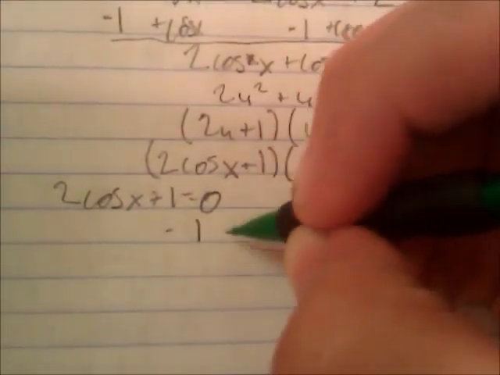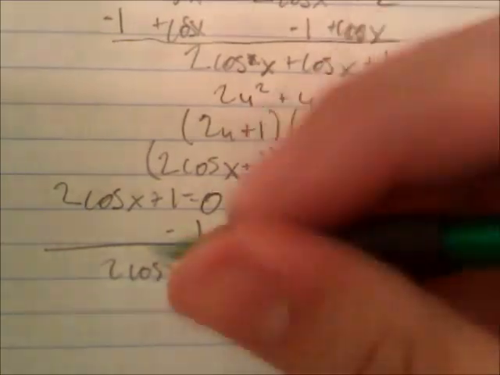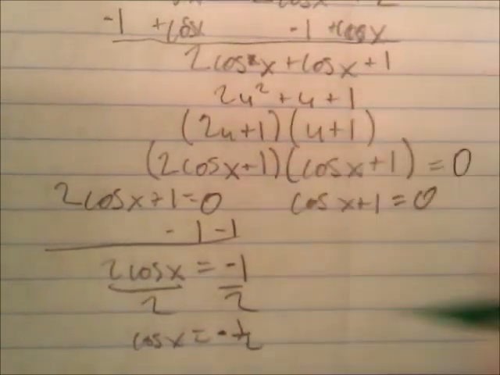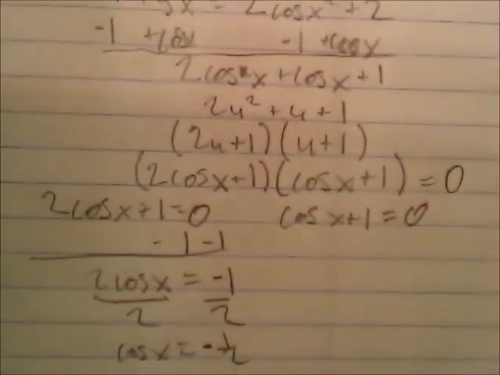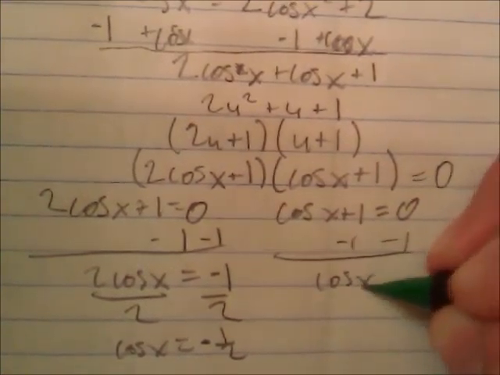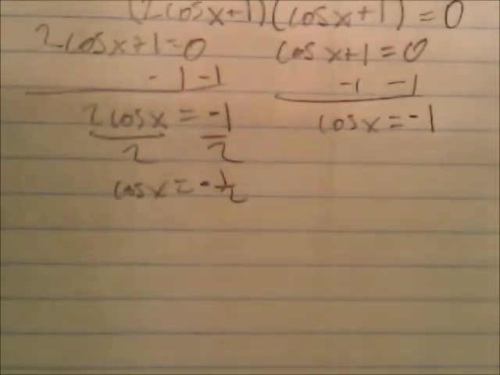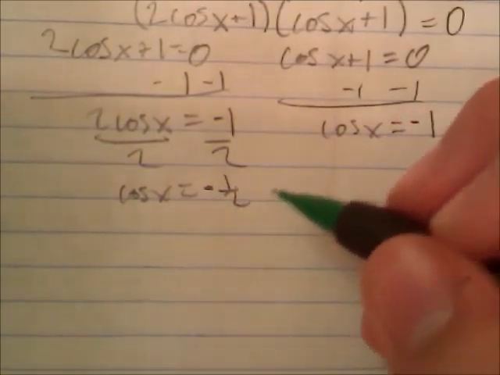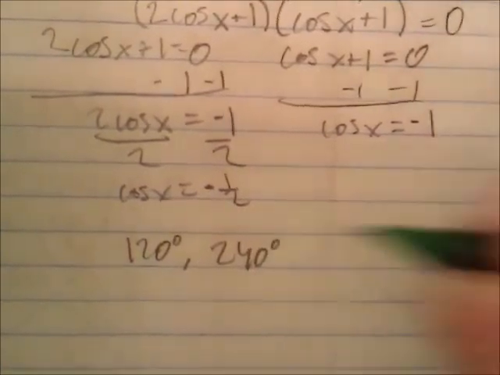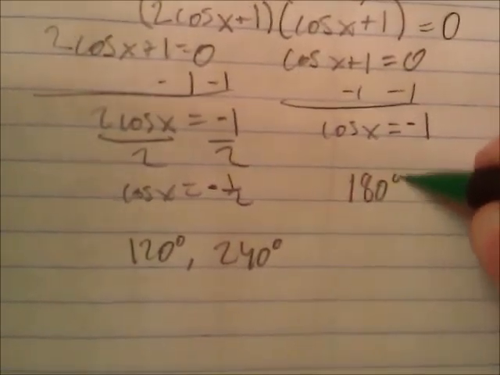Subtract 1 from here. We have 2 cosine of x equals negative 1. Divide by 2. We have cosine equals negative 1/2. Now over here, subtract 1. We have cosine of x equaling negative 1. Now, cosine of negative 1/2 is at 120 degrees and 240 degrees, while cosine of negative 1 is at 180 degrees.